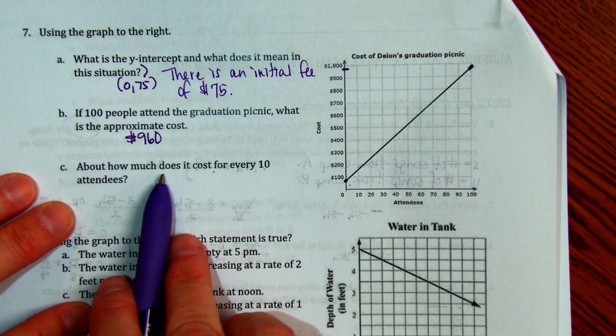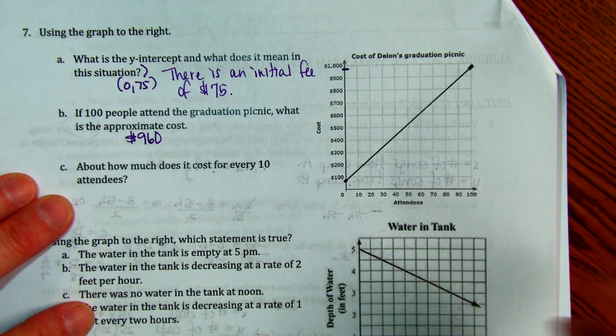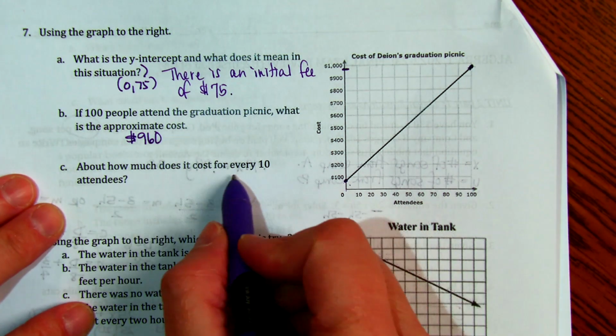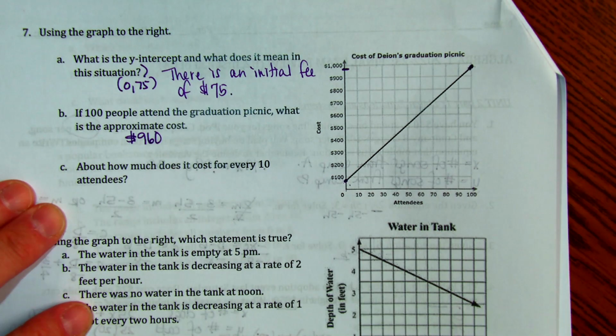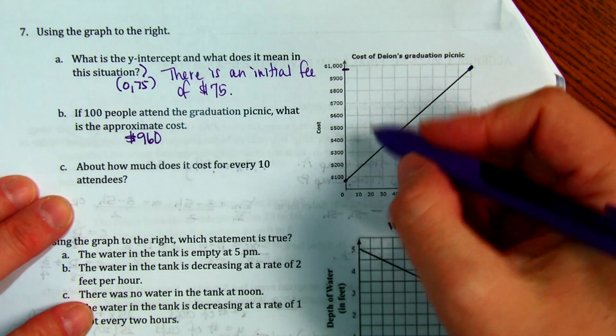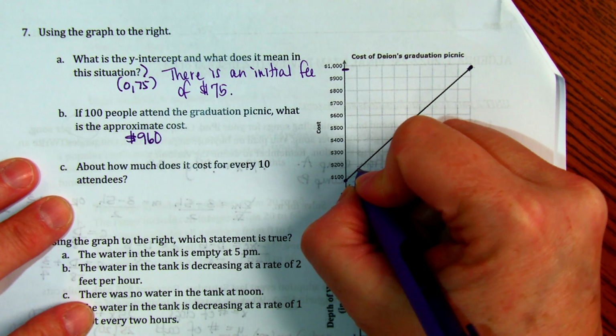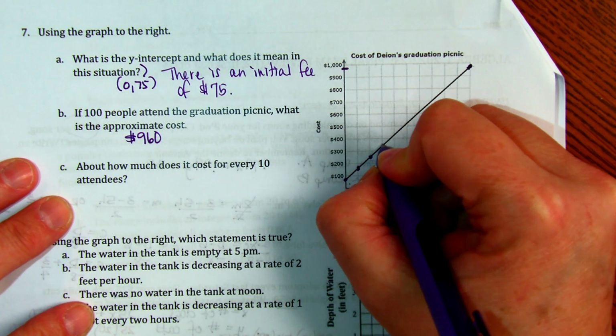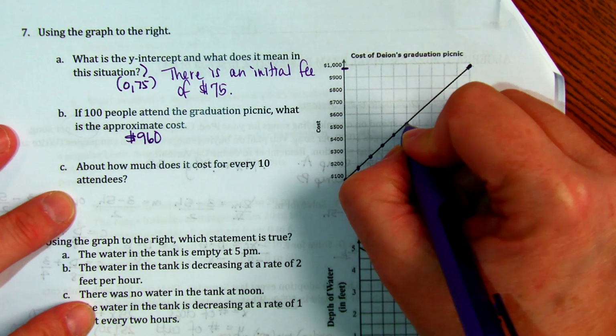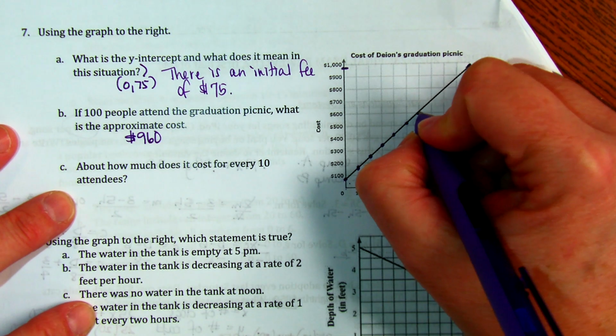And then, how much does it cost for every 10 attendees? When it says cost for every, that means you're looking for your slope. So I'm just going to eyeball where I'm at here.